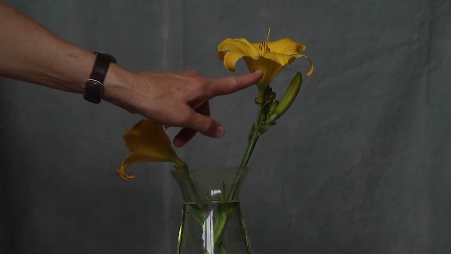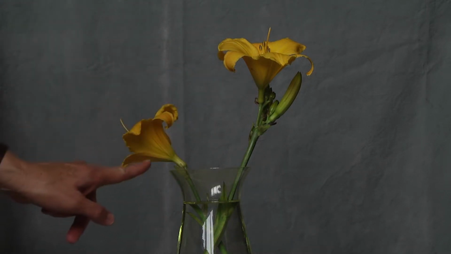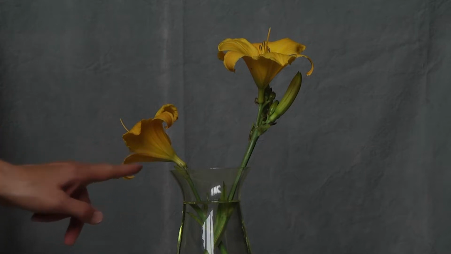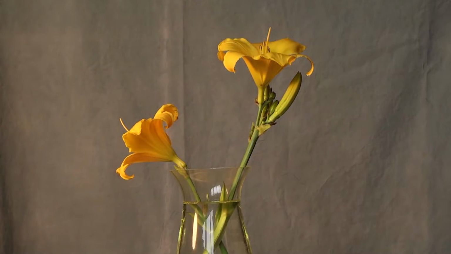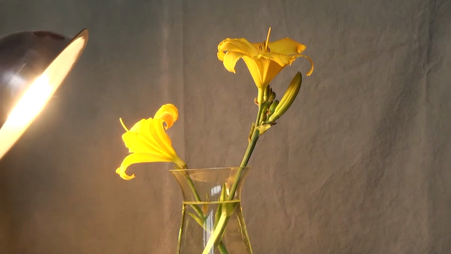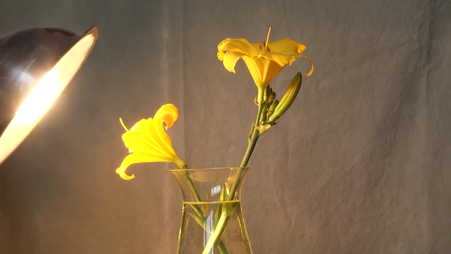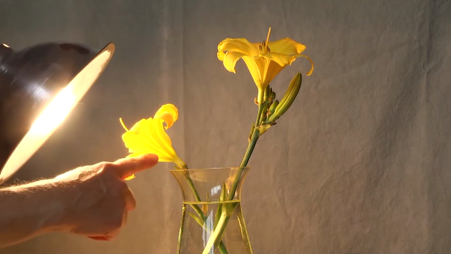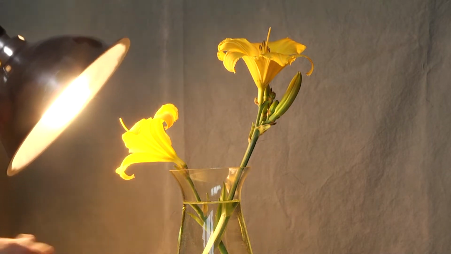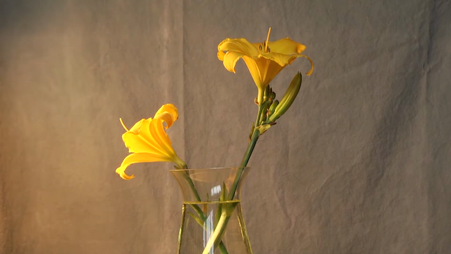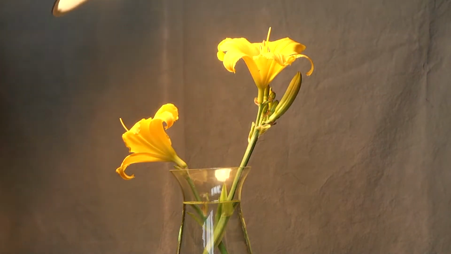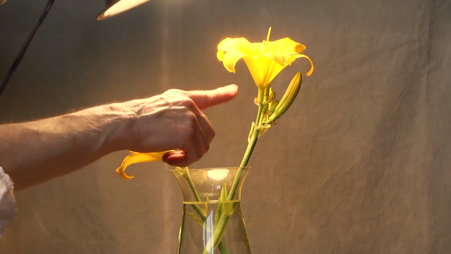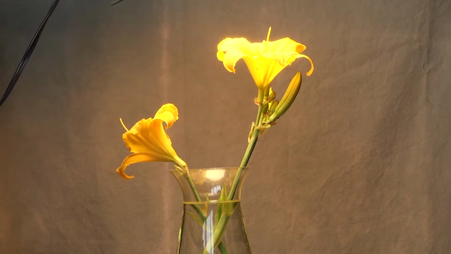distinct light and shadow underneath here, underneath these petals. But when I put this real bright light on, notice how the light goes through the lily, and you've got all kinds of bright light down here. And so when you've got an artificial light really close to flowers, that happens a lot. You can see it on this one, the underneath. You can see that little bug crawling around down there too.